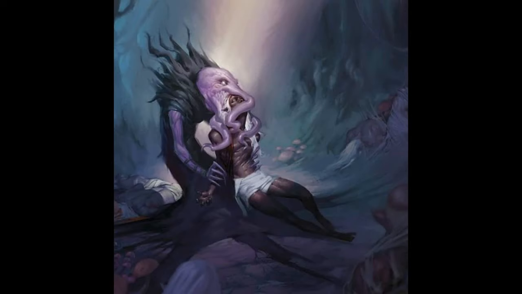Infestation could be something like rot grubs. There's lots of different things and creatures that do this sort of thing. So infestation is one of the worst ways because you can drag it out. It might be a long process that takes a while, or it might be a quick process depending on who's infested and how you want to play it out.